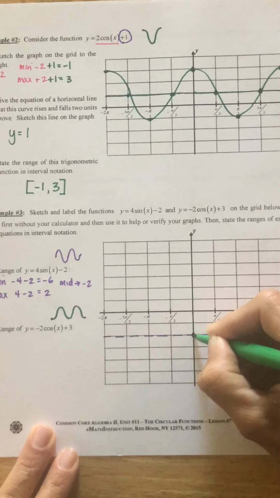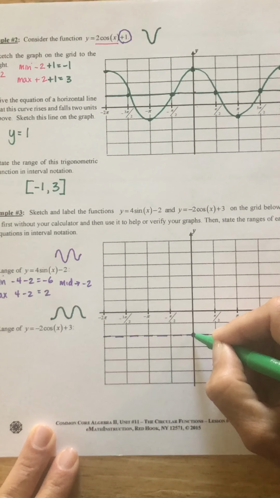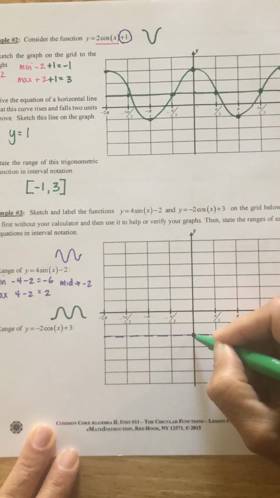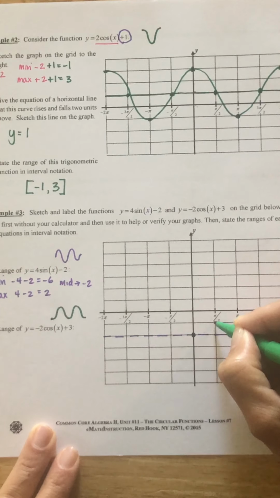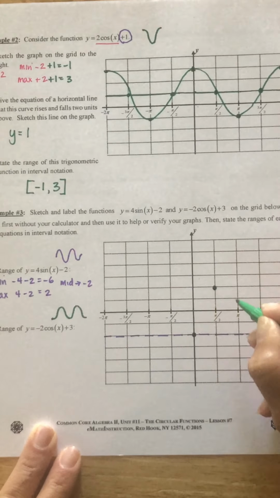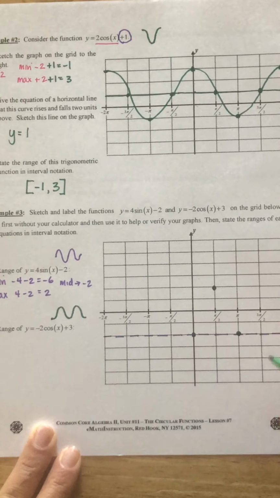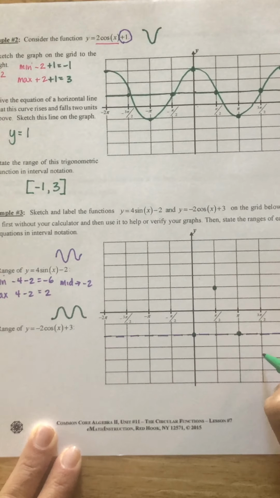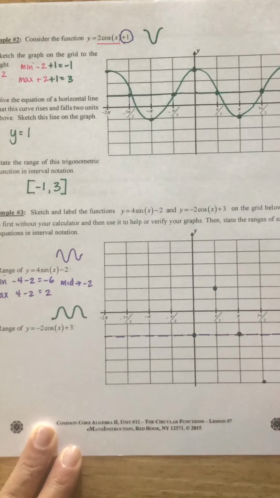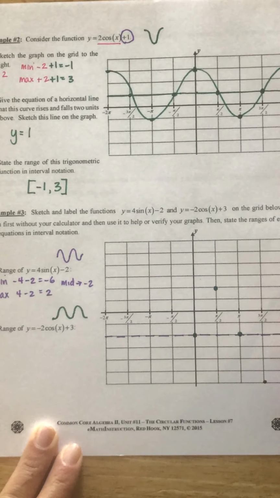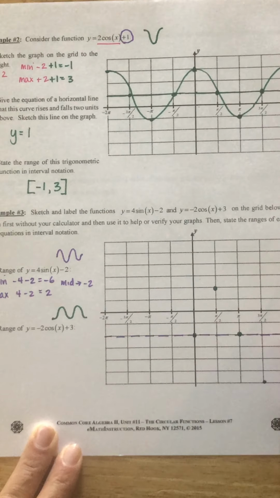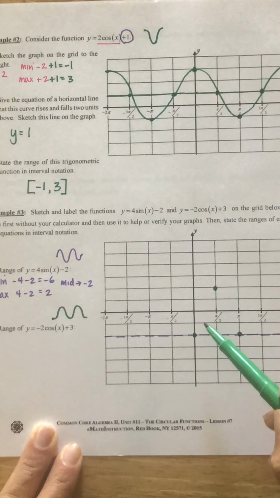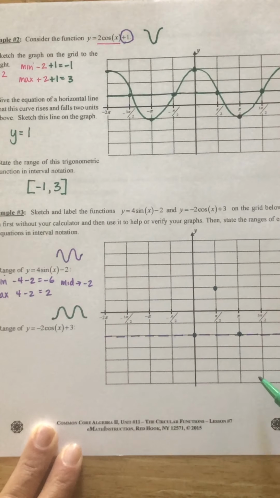So I'm starting here. I'm gonna count up by my A value. So my A value is 4. So at this point here, I'm going 1, 2, 3, 4. Then I'm gonna go back down to my midline. 1, 2, 3, 4 down here. And then back up 1, 2, 3, 4. Okay, so I was 0, max, 0, min, 0.